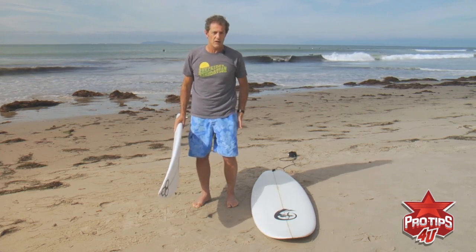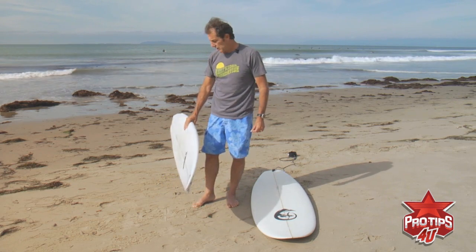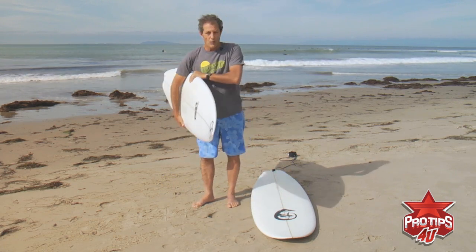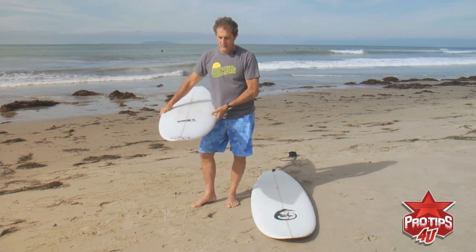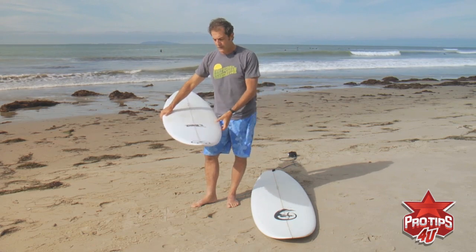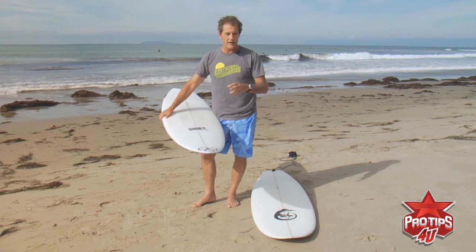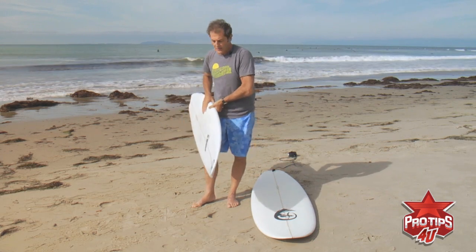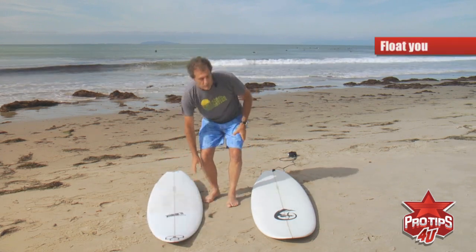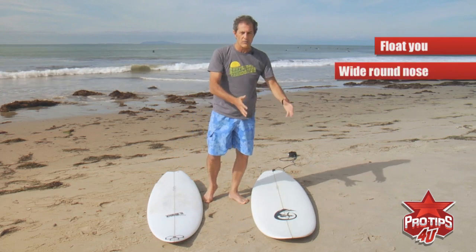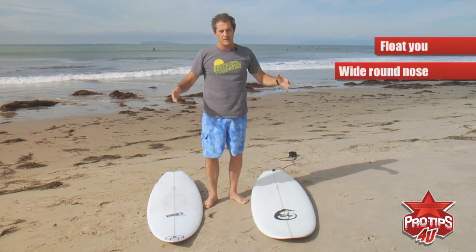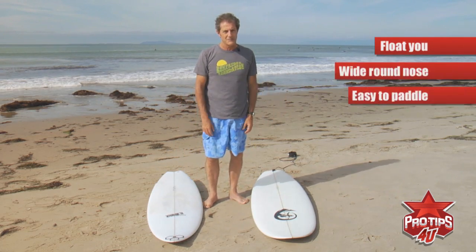Many of these are cut on CNC machines, and they're all made specifically for a surfer's requirements. But if you're going to be starting out on the surf journey, you want something that is going to float you, you want something with a wide round nose, and you want something that is really easy to paddle.